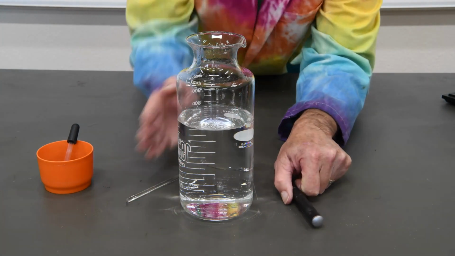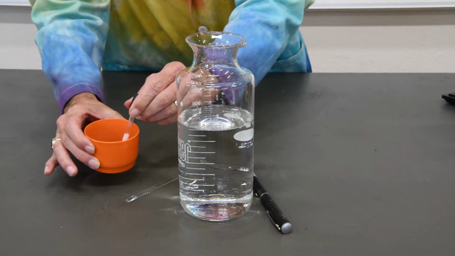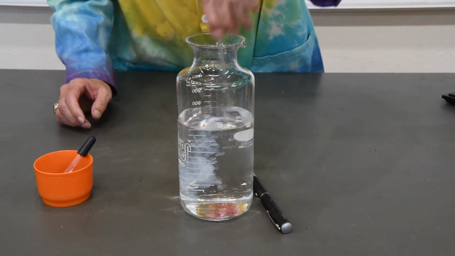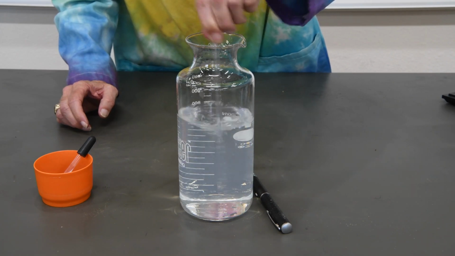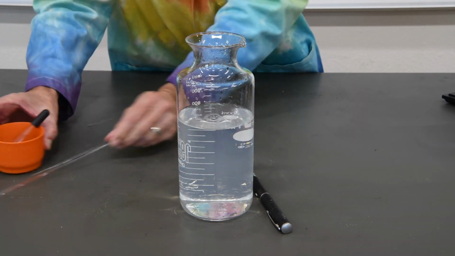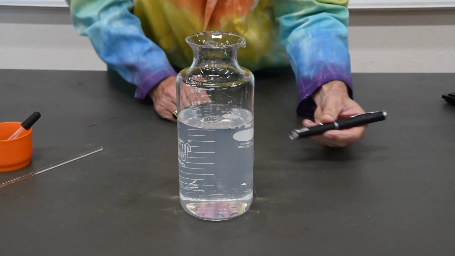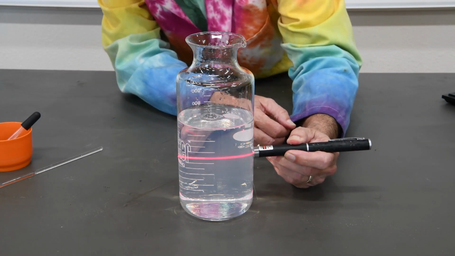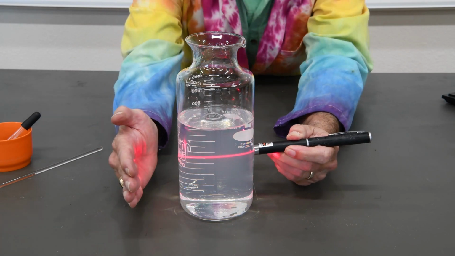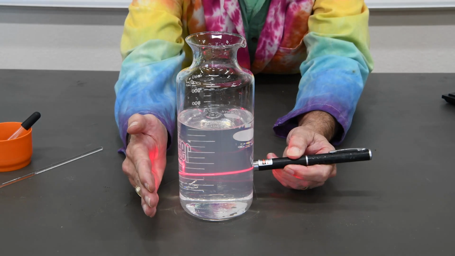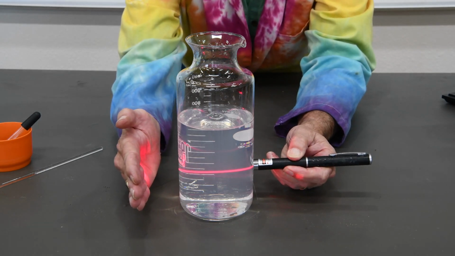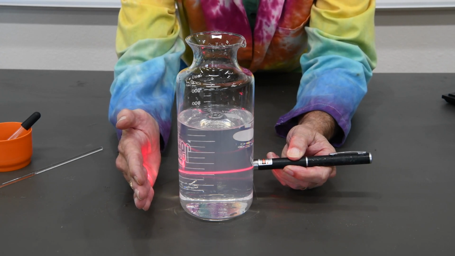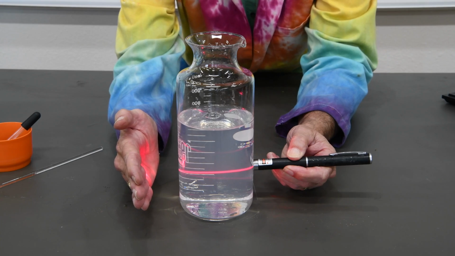Let's go ahead now and add a little bit of milk. We'll put maybe a dropper of milk in here. Go ahead and stir that around. And you can see already it looks a little bit hazy there. Let's shine our laser through this now. And wow, you can really see the beam of light traveling through there. It's still coming through and hitting my hand, but I can see the beam very nicely in there as it passes through. The particles of fat and protein in the milk are simply large enough that they cause the photons of light to bounce off.